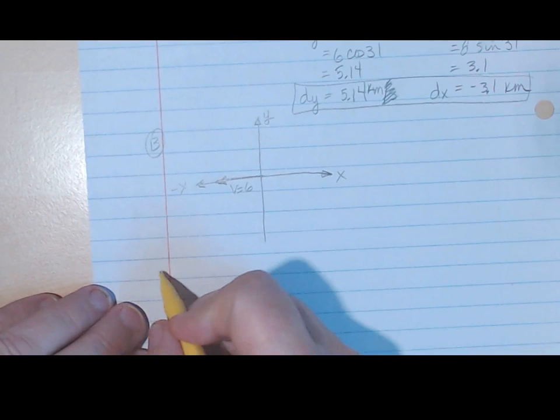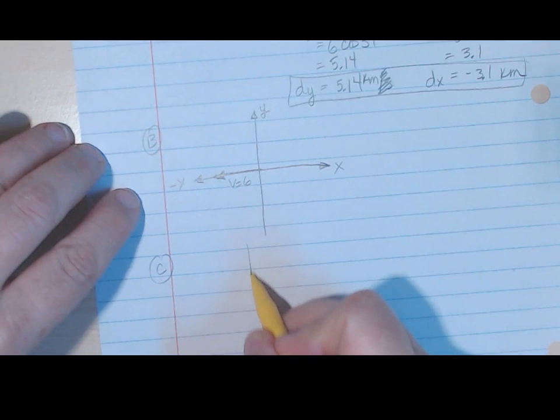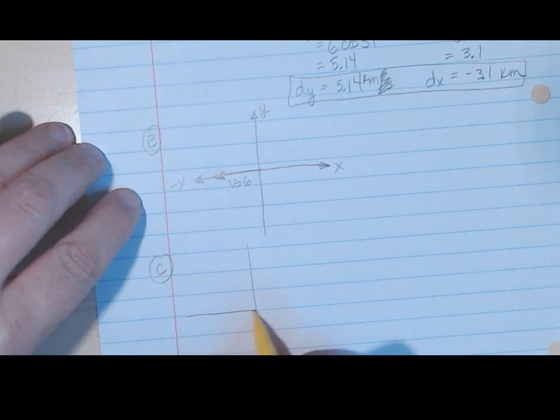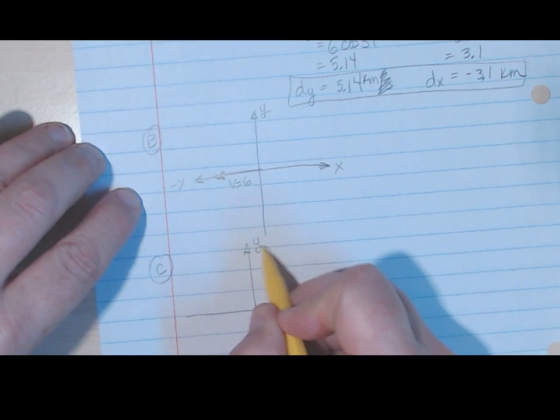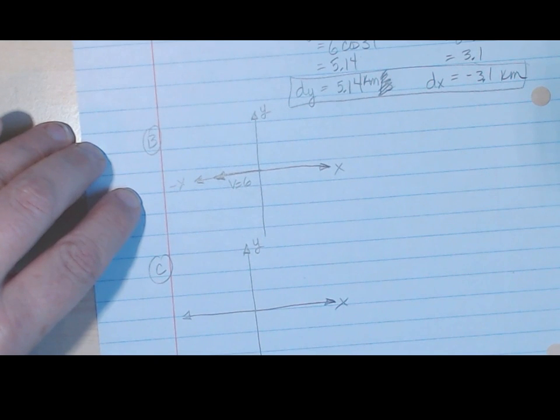All right, part C. What are they asking us? In this case, they're giving us a vector that is 41 degrees left of the negative y-axis. So let me draw my axes here, x and y. All right, so I'm 41 degrees left of the negative y-axis.